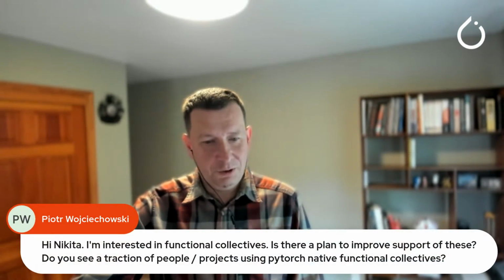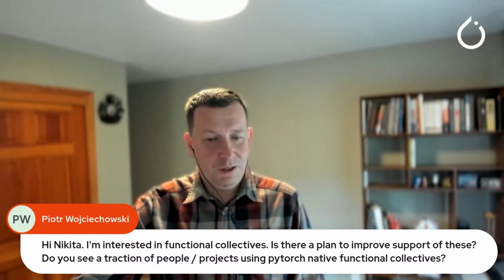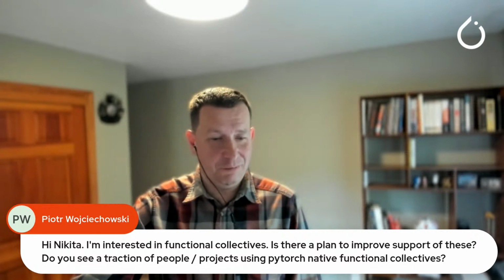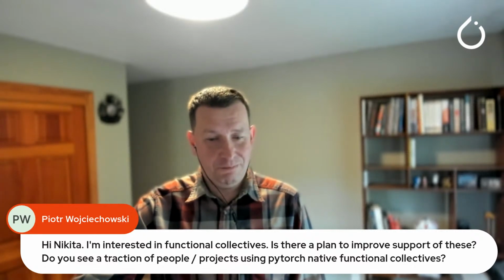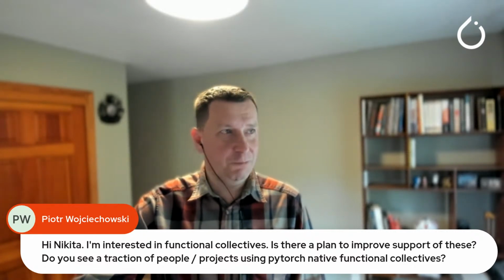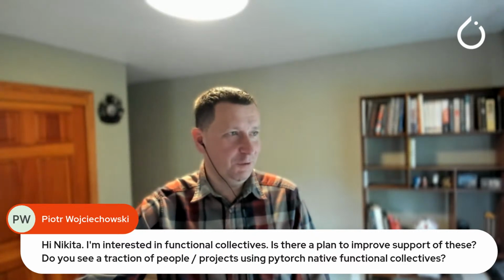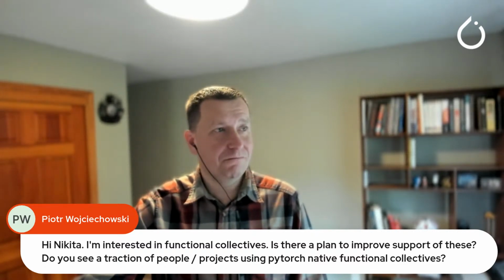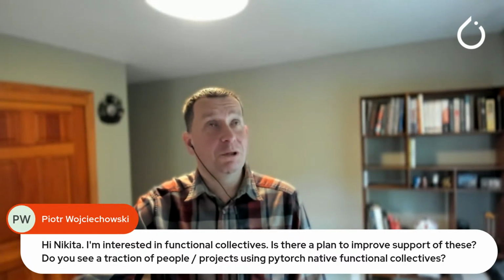Hi, Nikita. I'm interested in functional collectives. Is there any plan to improve support of this, using PyTorch native functional collectives? You should ask the respective team if you want to implement something or improve the functionality. Let me think about that.